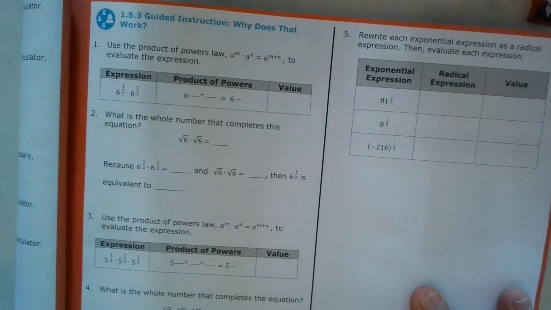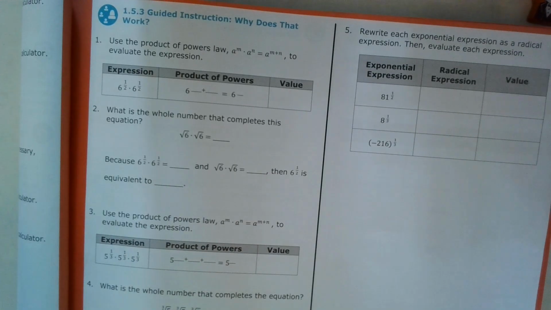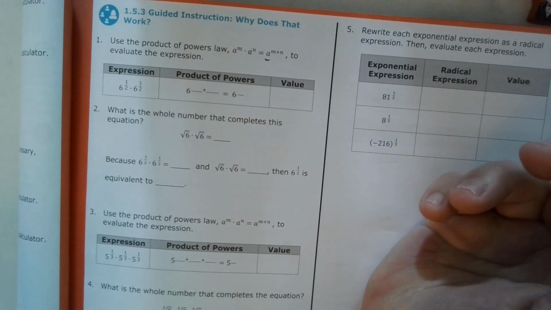Flip over to page 29 now. 1.5.3. Use the product of powers law. So a to the m times a to the n equals a to the m plus n, because the base is the same. We're just adding these exponents.